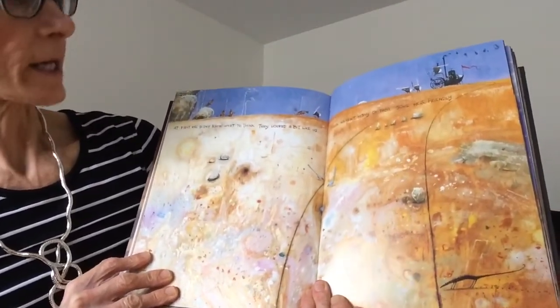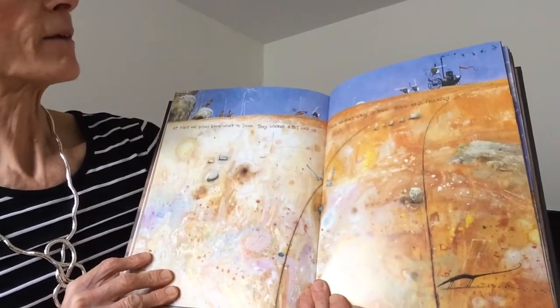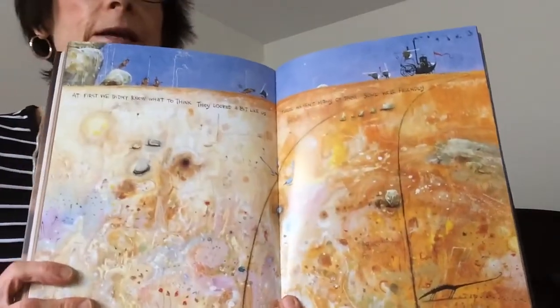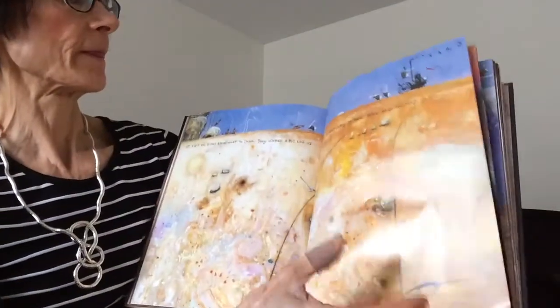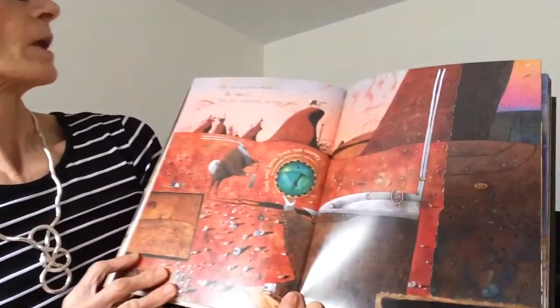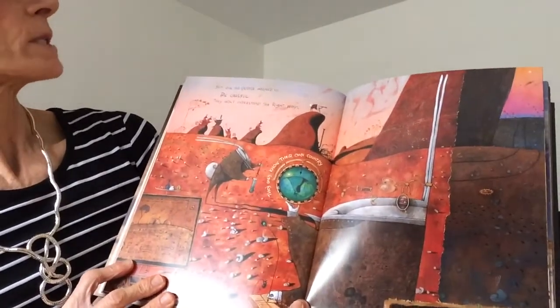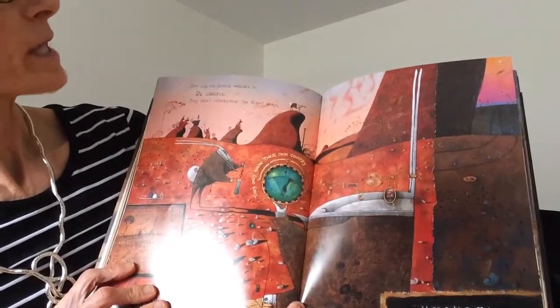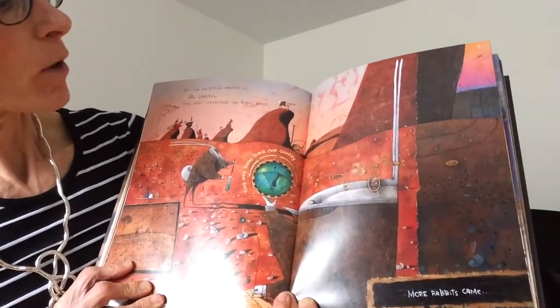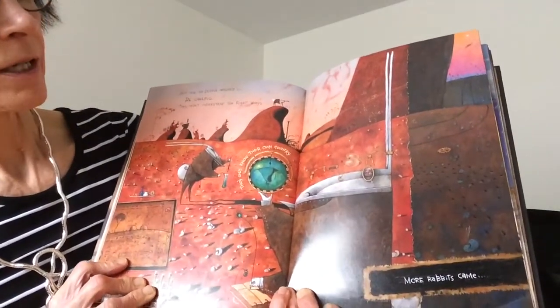They looked a bit like us. There weren't as many of them, and some were friendly. But our old people warned us, be careful. They won't understand our ways. They only know their own country.